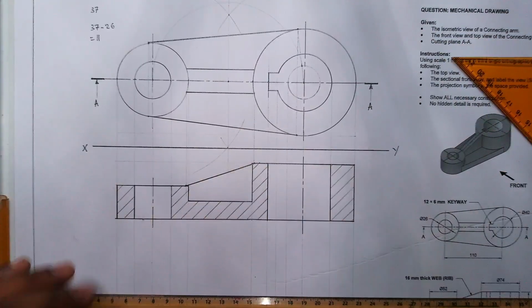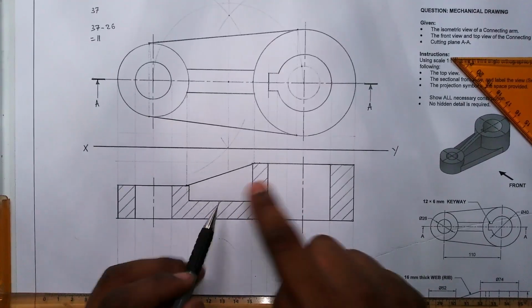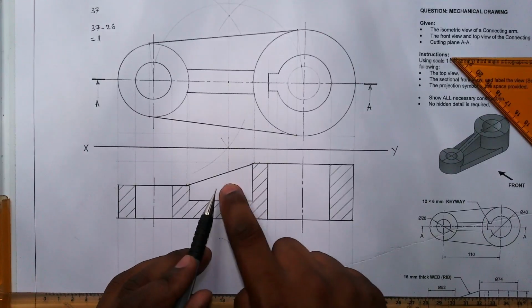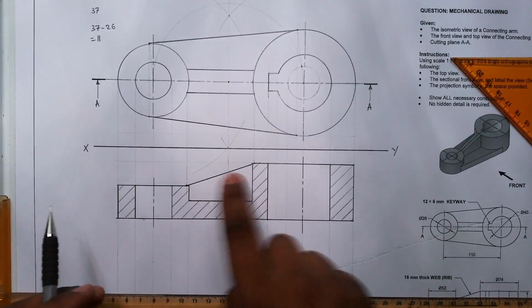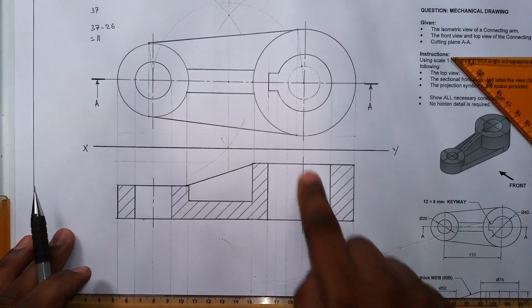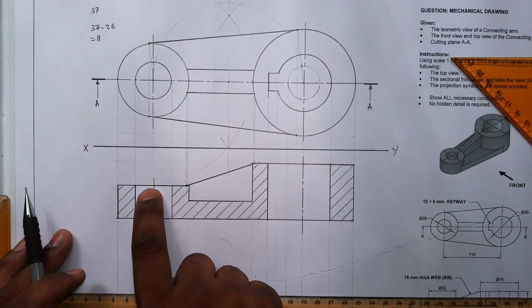As you can see that we have cut surfaces, and then this is the rib or web. Remember, we are not allowed to hatch the rib or a web, right? So that's the reason why I did not hatch that section. Why? Because this is a hole, and also this part here, it's a hole.